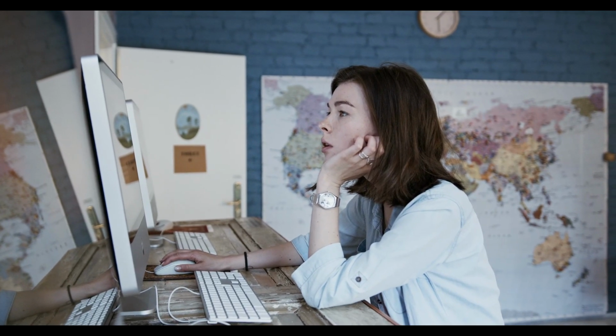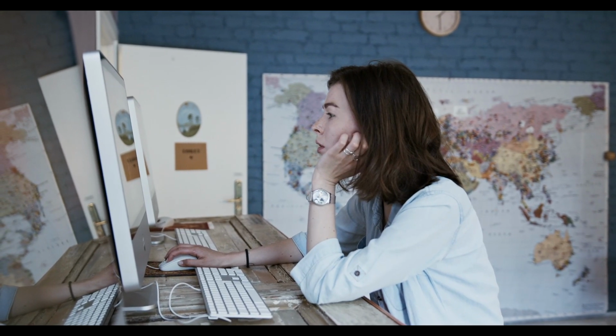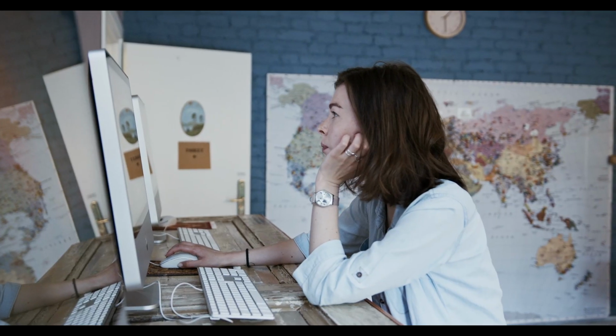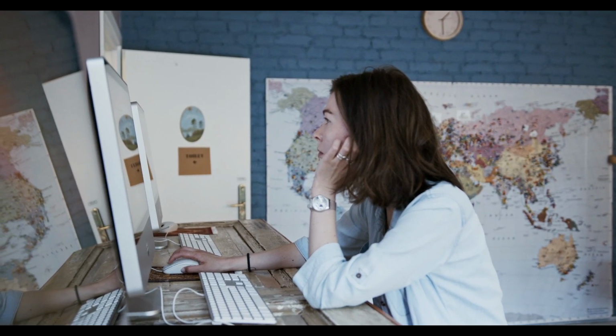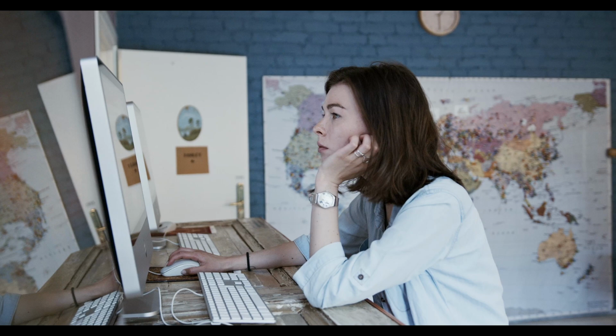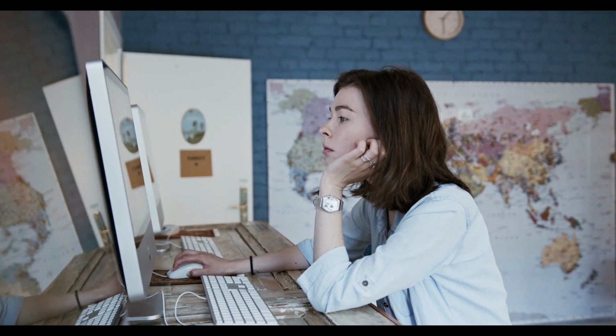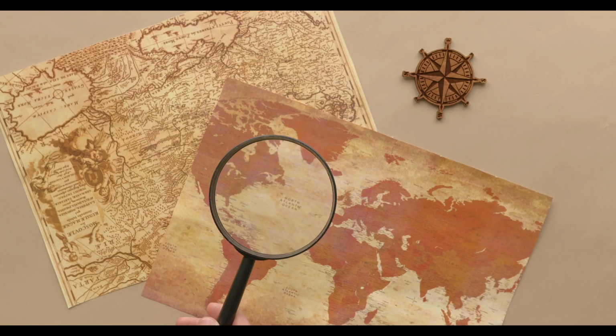So, in short, the metadata is the data that describes the location of the drone when a photo or video was taken. We have looked at the metadata, so now let's look at the GIS system.